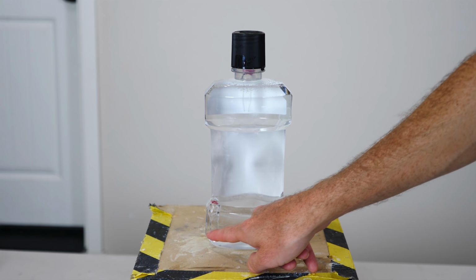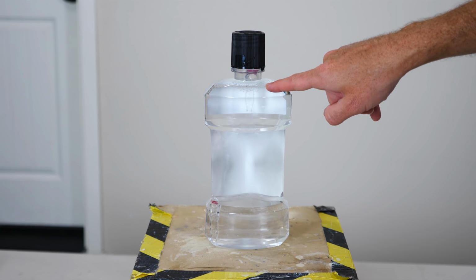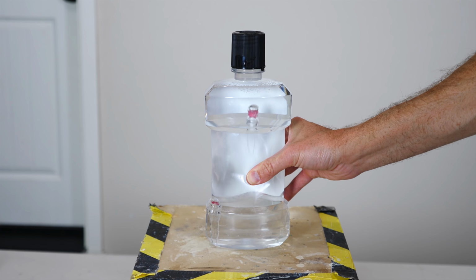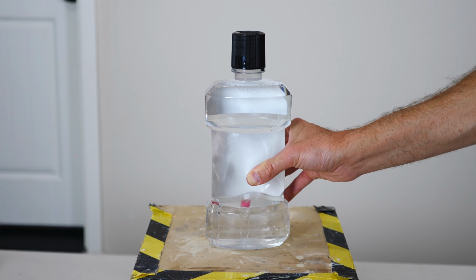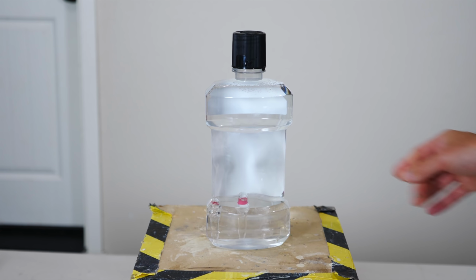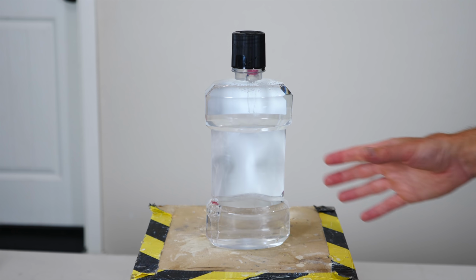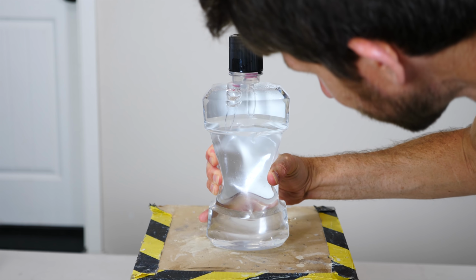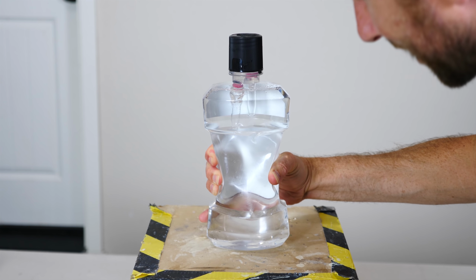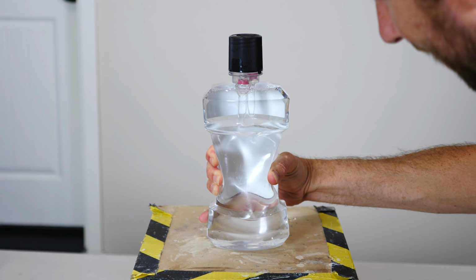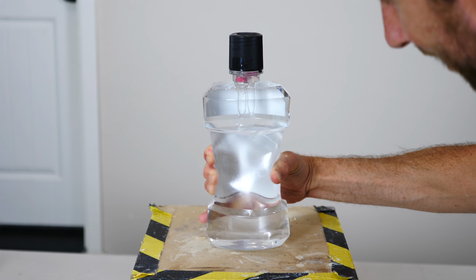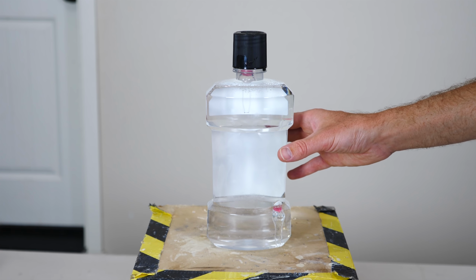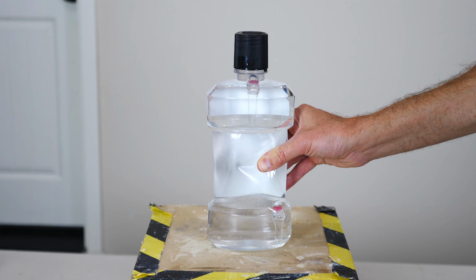So now you can see the reverse Cartesian diver at the bottom and the normal Cartesian diver at the top. So when I squeeze it, this one drops and the other one stays at the bottom. When I let it go, it goes to the top. But now watch what happens when I squeeze it really hard. Now the reverse Cartesian diver goes to the top and they're both up there now. And then as soon as I let it go, it drops. But then if I just squeeze it a little bit, the normal Cartesian diver drops to the bottom.